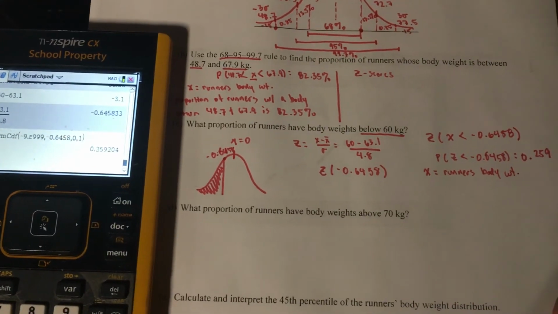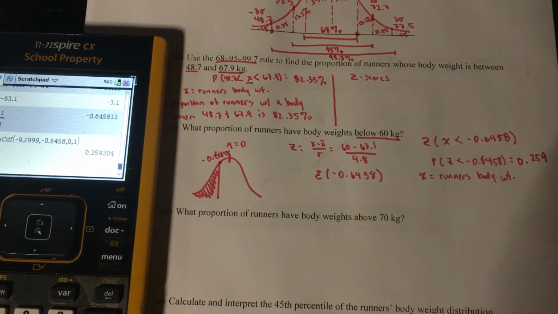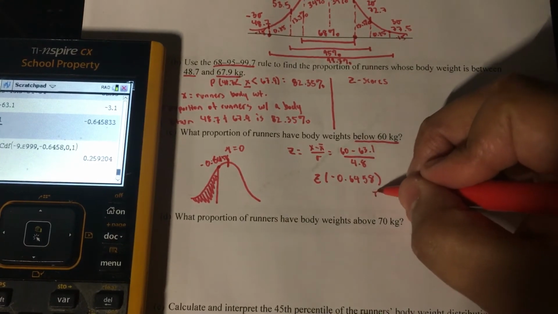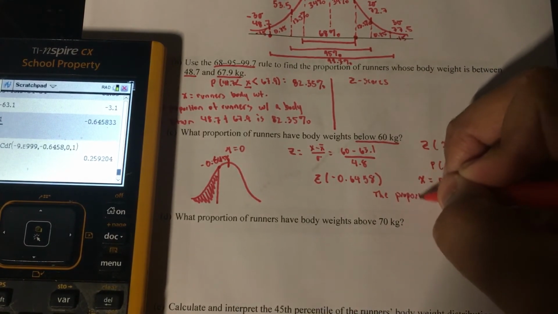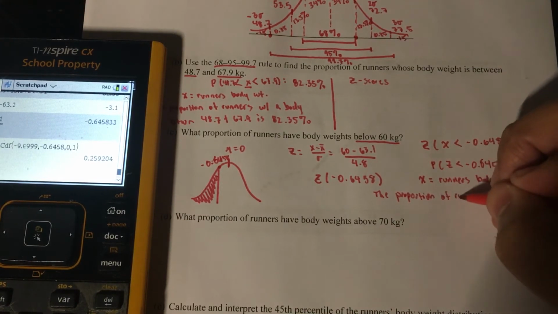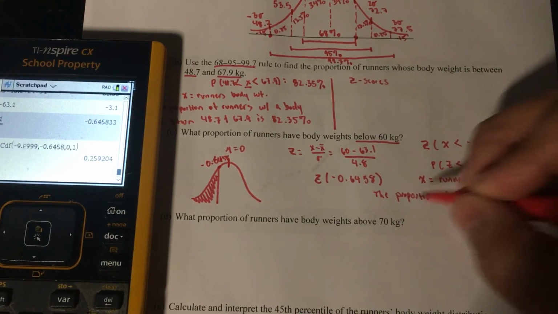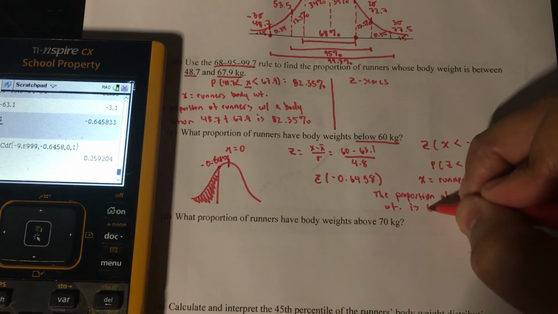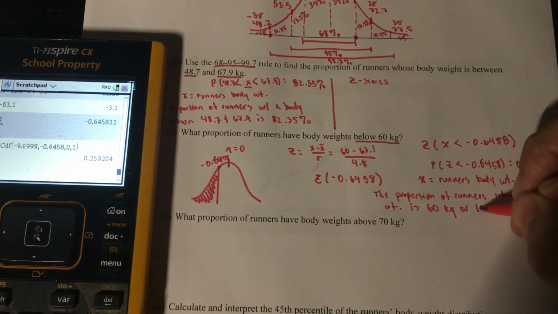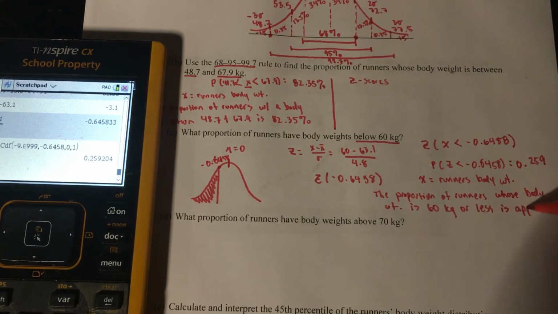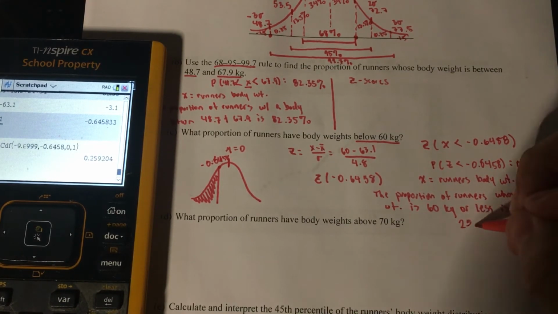Okay, so when I'm filling out this proportion here, to get the full credit, you have to write a little sentence here. So the proportion of runners whose body weight is 60 kilograms or less is approximately 25.92%, or you can just leave it like this, 0.2592.